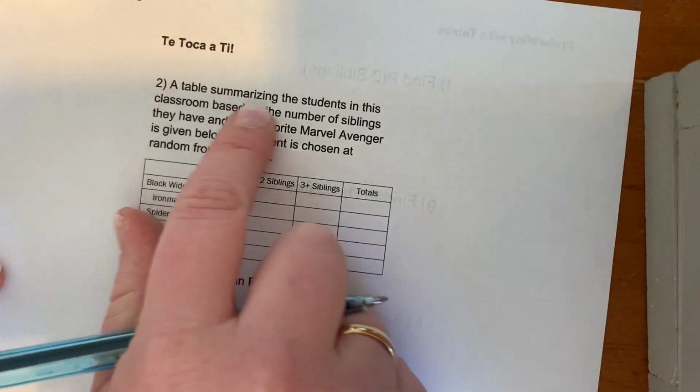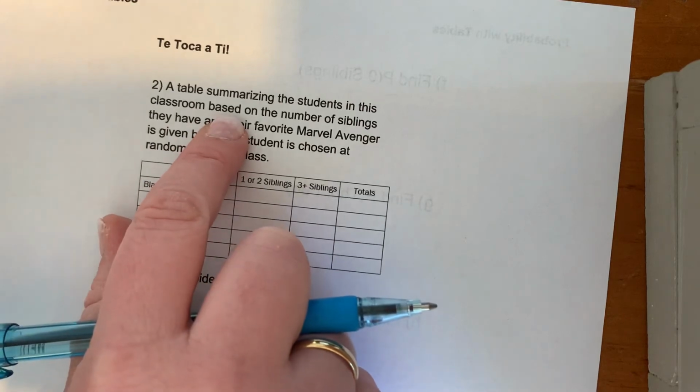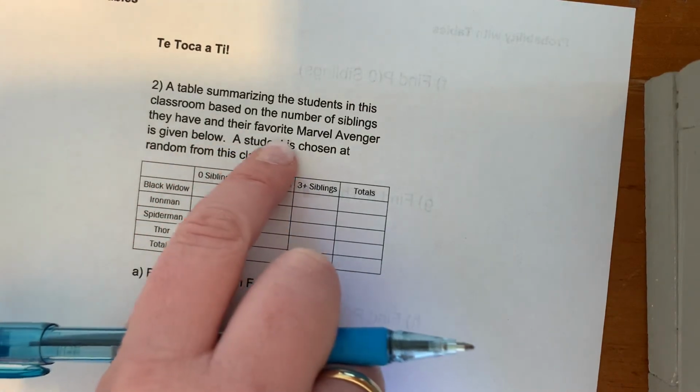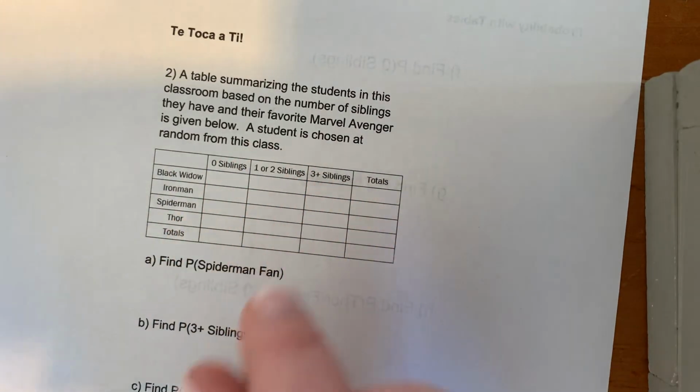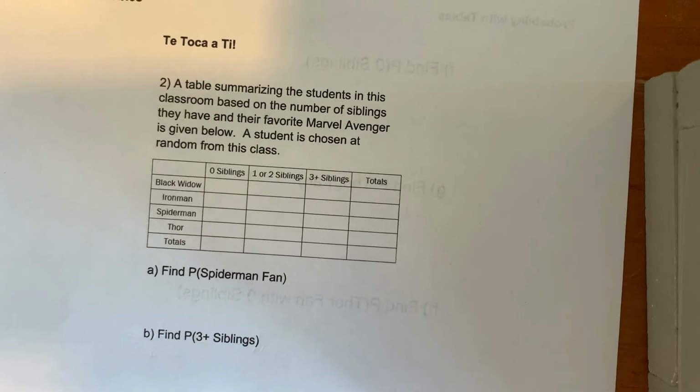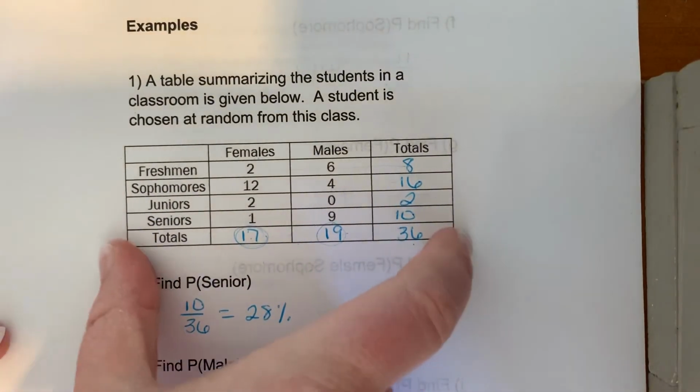A table summarizing the students in this classroom based on the number of siblings they have and their favorite Marvel Avenger is given below. Oh, I can't do this one with you guys because we're not in class together. Didn't prepare for that. So I guess I'm only doing one example with you. So it's super similar to what we were doing before. It's just your ability to be able to read it in table form.